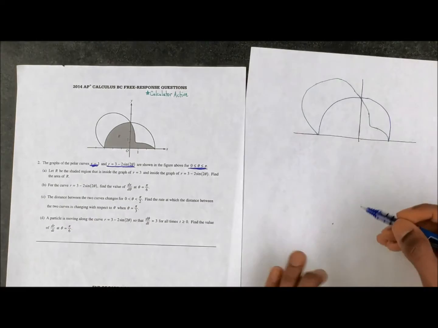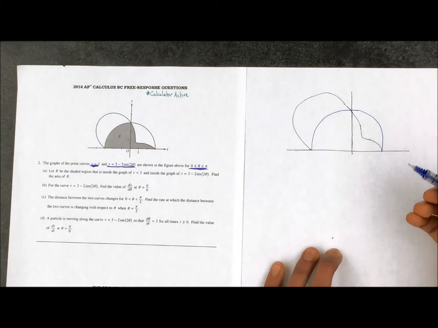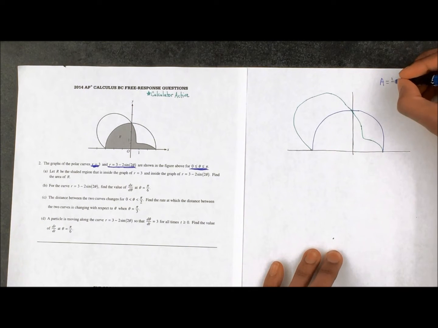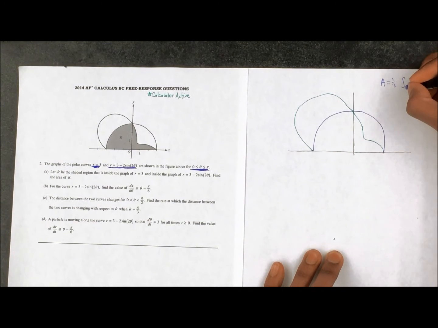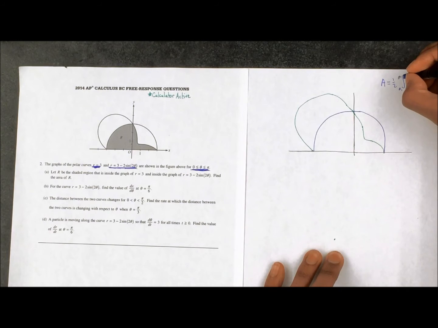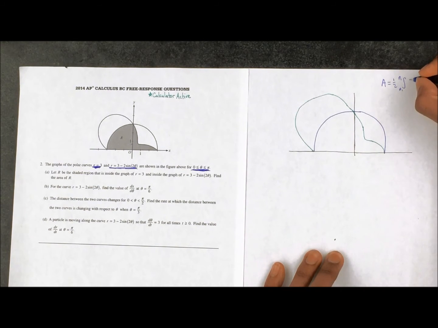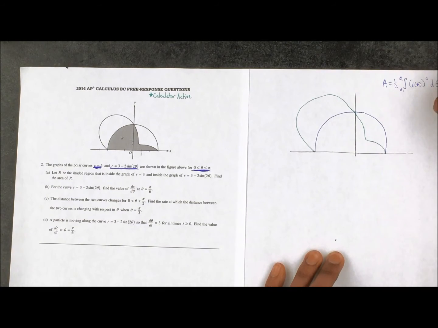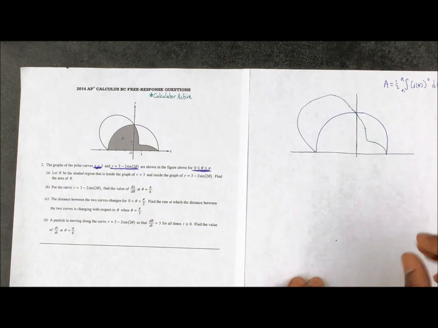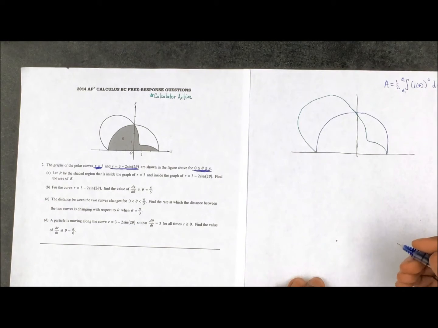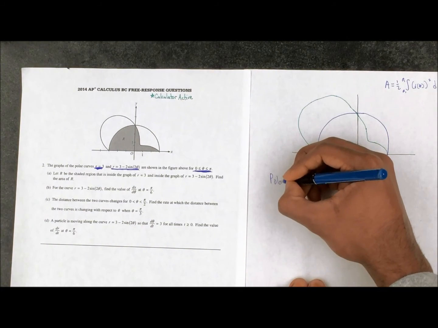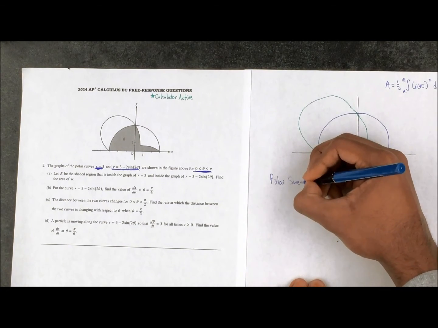So let's write down what we know about finding the area of polar curves. Well, we know that the area formula for polar curves is 1/2 the integral from theta 1 to theta 2 of r of theta all squared d theta, right? And the second thing that we know about finding the area of a polar region is that we have to do something called a polar sweep.